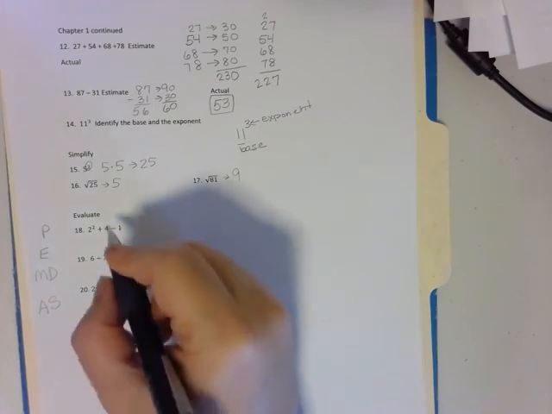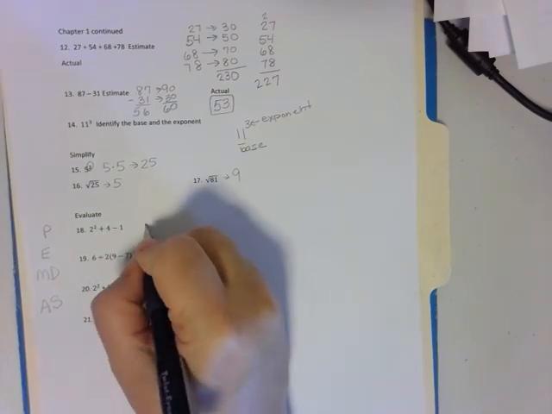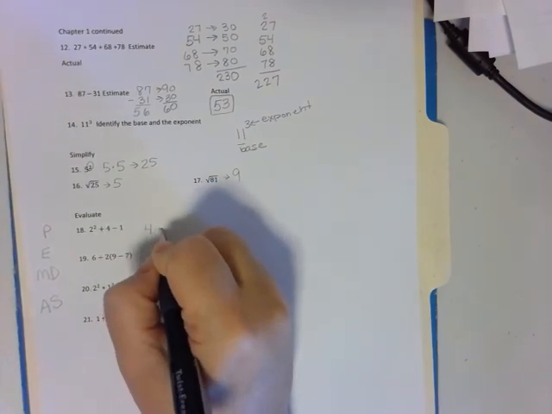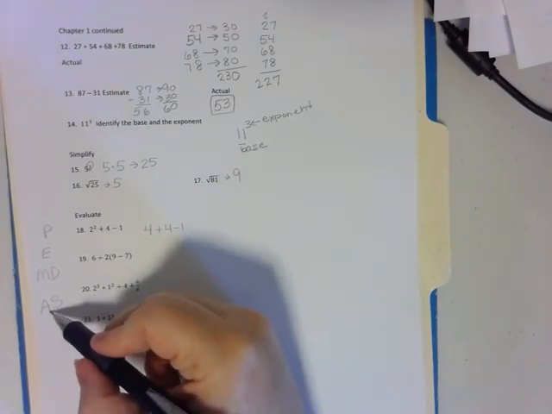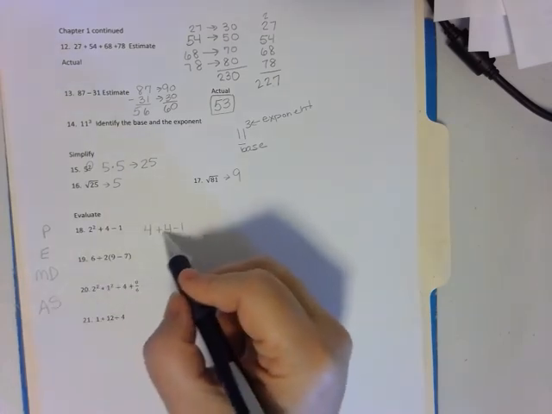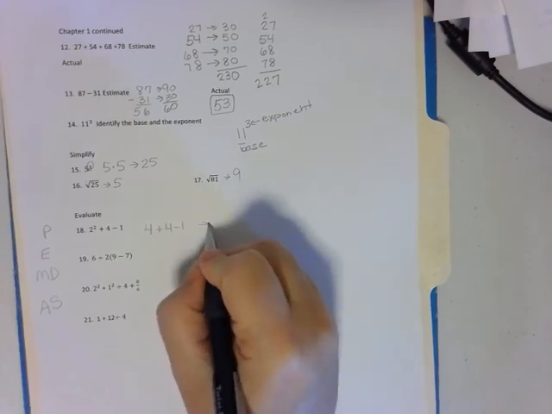So for our first one, I'm going to do my exponent. 2 squared is 4, plus 4 minus 1. So now I'm all the way down to adding and subtracting. I add and subtract as I find it left to right. So 4 plus 4 is 8, minus 1 gives me 7.